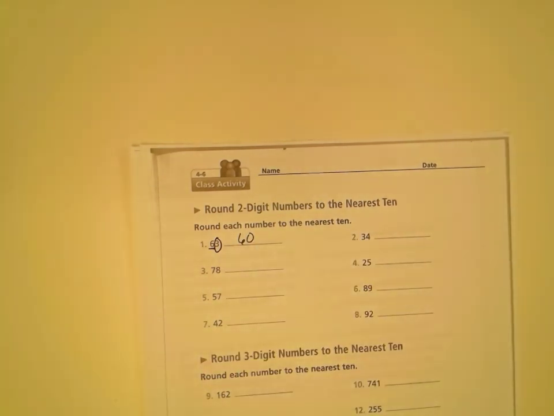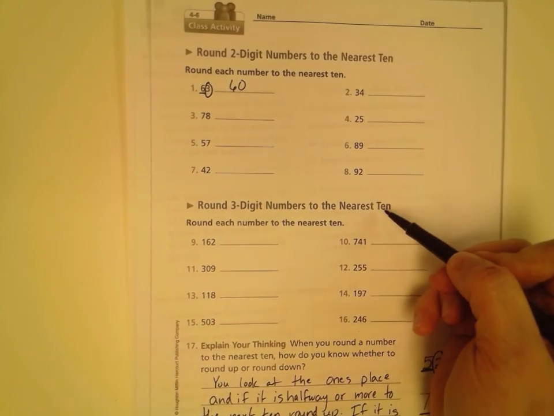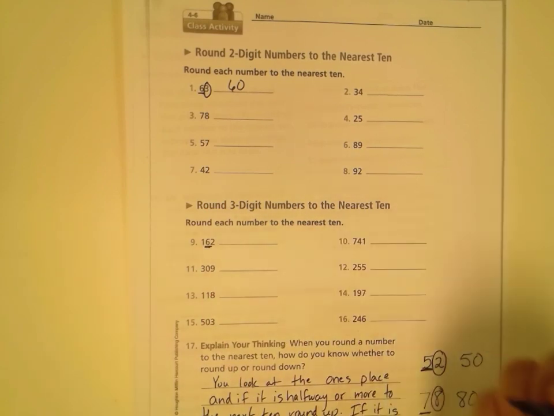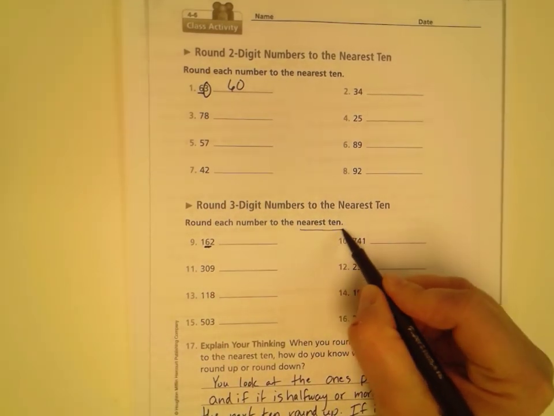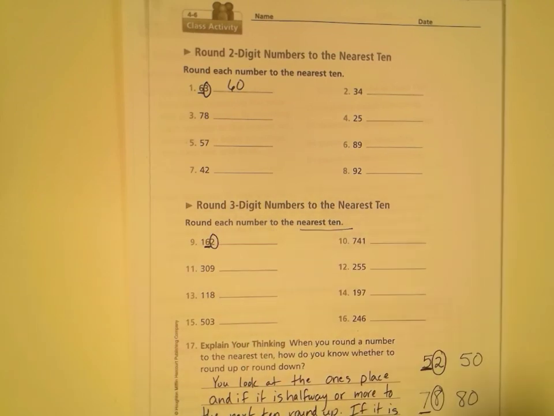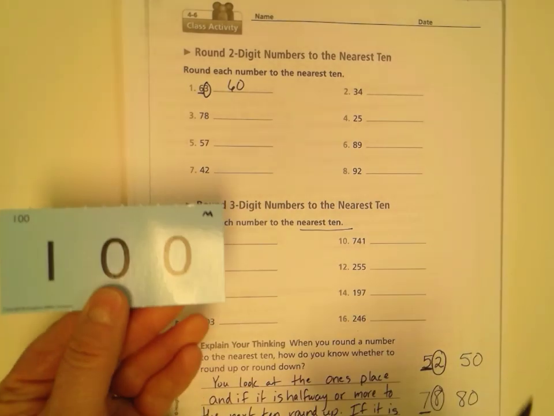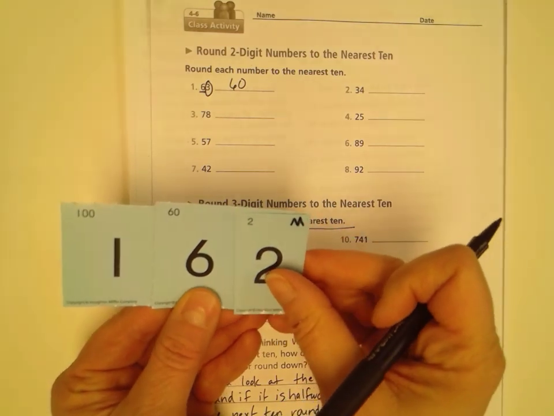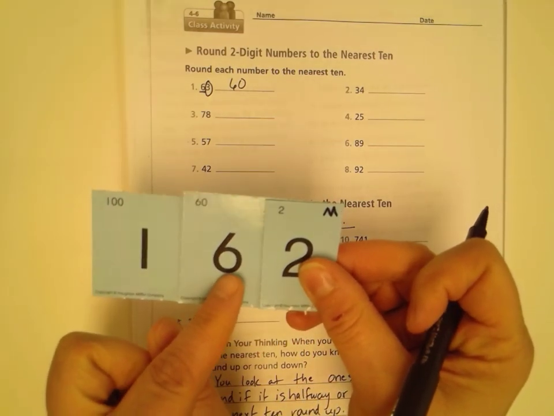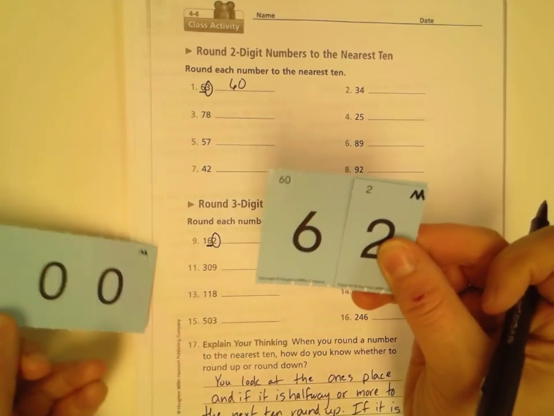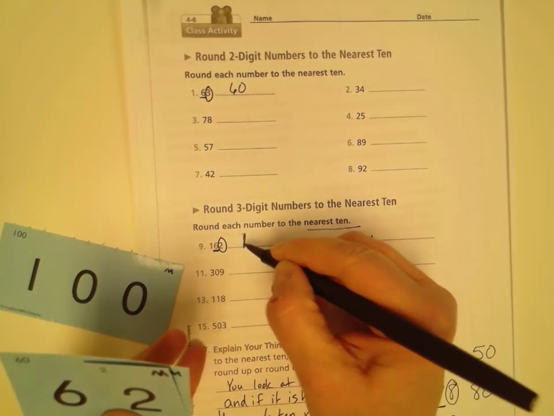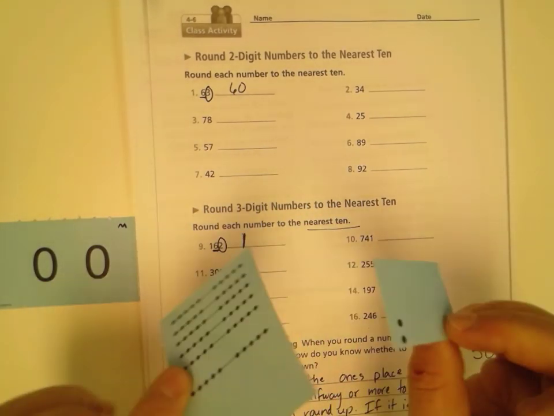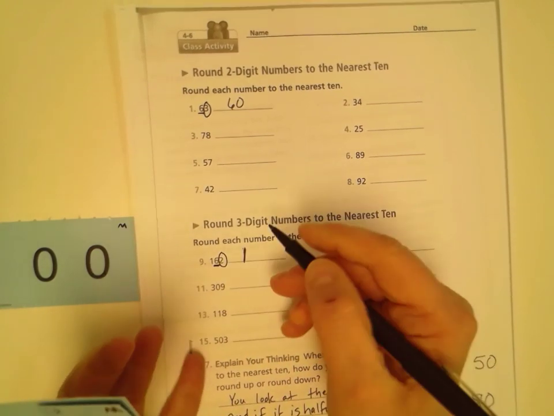For when we have a three-digit number to the nearest 10, then we have to do this. We're still going to underline the tens place because that is where we're rounding to the nearest 10. So I underline there, I circle here. So when I have 162, here's 100, here's 60, and here's 2. 162 is my secret code cards. So I'm still rounding to the nearest 10. The 100 is going to stay all by itself the same because it's not changing. But then I look at 62. I have 60 and I have 2. 2 is not halfway or more to 60, so it's going to be 160.